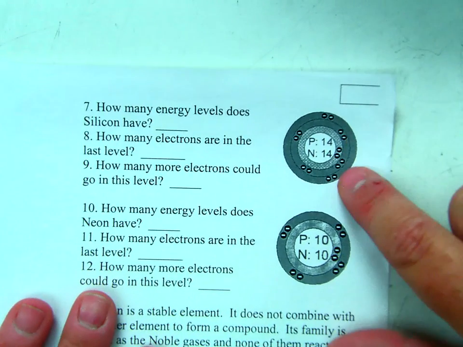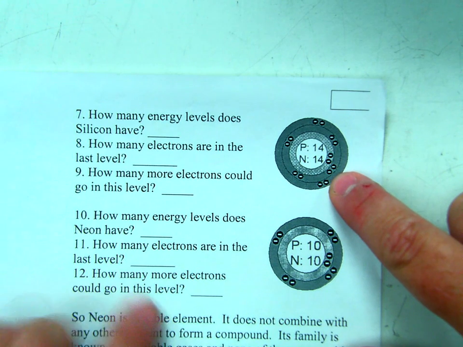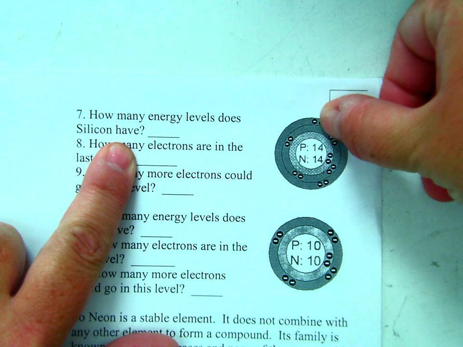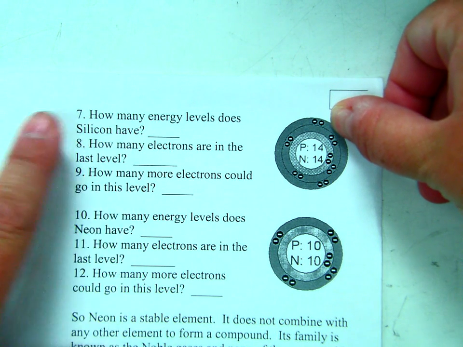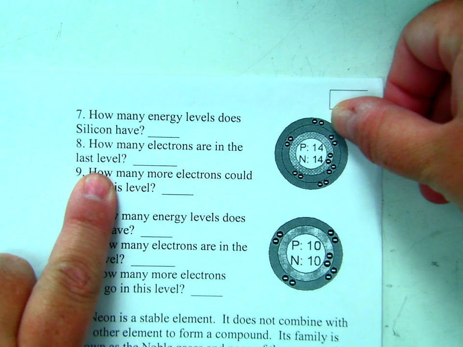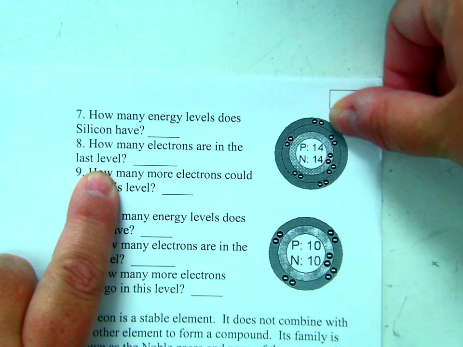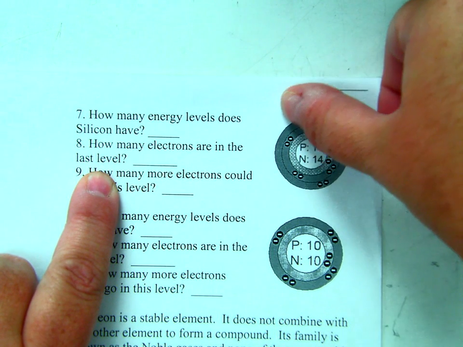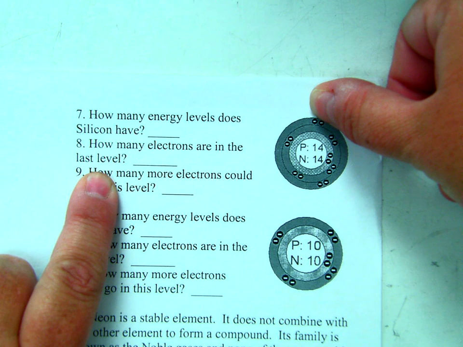Here's silicon. How many energy levels are we looking at here? We have 1, 2, 3. We have 3 energy levels. How many electrons are in the last level? So let's look at the outside. We have 1, 2, followed around, 3, 4, and let's make sure we don't have any more. We don't. So we have 4 in our last energy level.